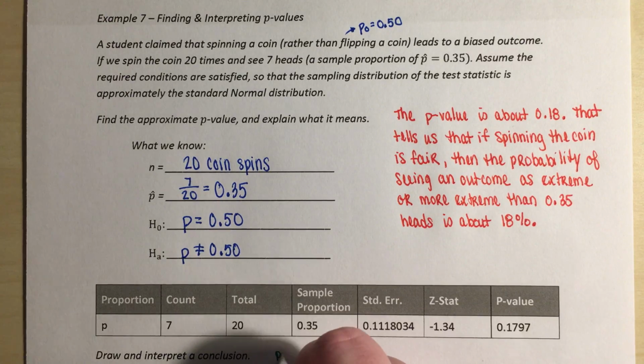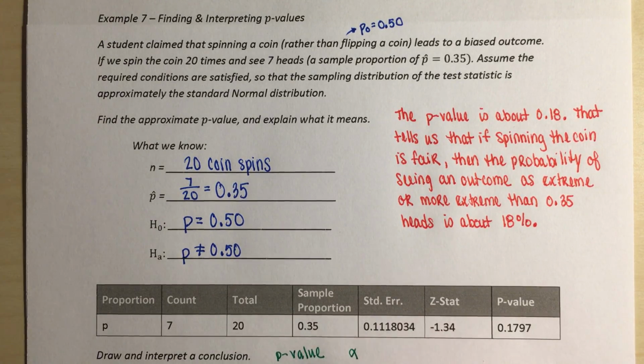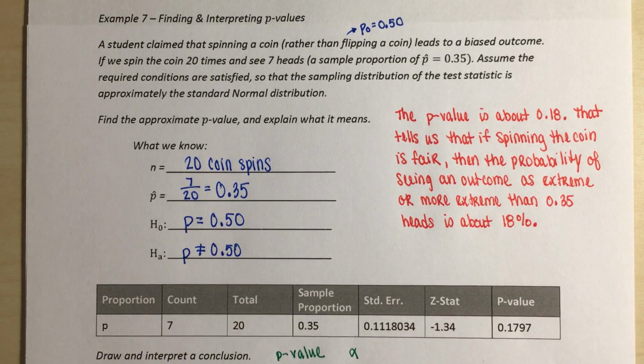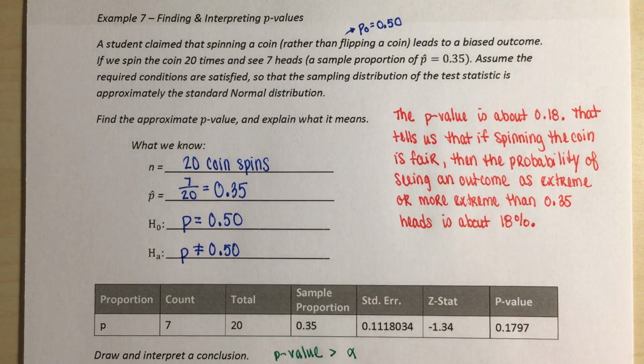So our p-value is 0.18 and alpha is 0.05. I don't know that we're necessarily told this, but if we're not told our alpha, then we're always going to assume it's 5%. So if we compare these two values, we have a p-value of about 18% compared to an alpha of 5%. This means that our p-value is greater than alpha. 18% is greater than 5%.